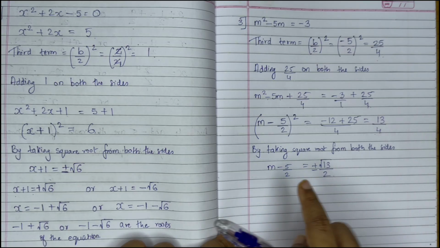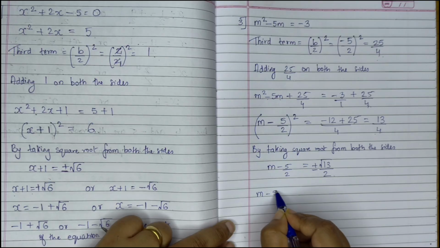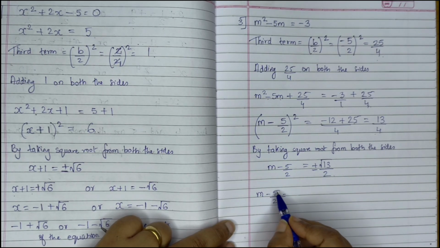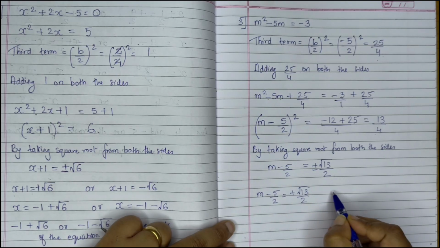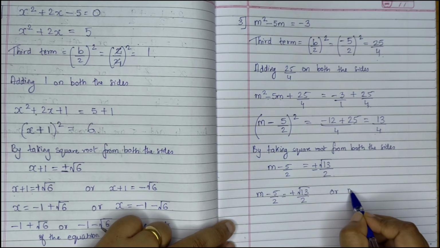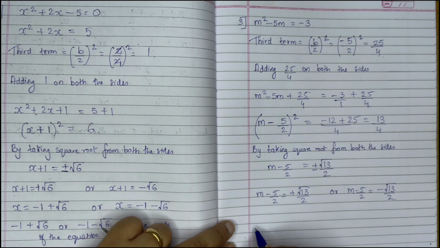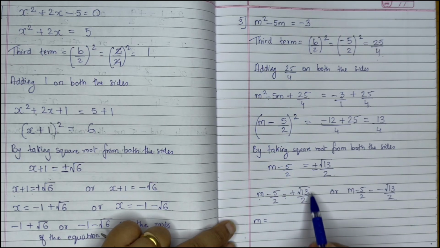Understood? Now what we will do is, m minus 5 upon 2 is equal to 1 time plus and 1 time minus. So m minus 5 upon 2 is equal to plus root 13 upon 2, or m minus 5 upon 2 is equal to minus root 13 upon 2. Understood? Now next step is, m is equal to, first what I told you, first shift this number on the right hand side and then add this to it.